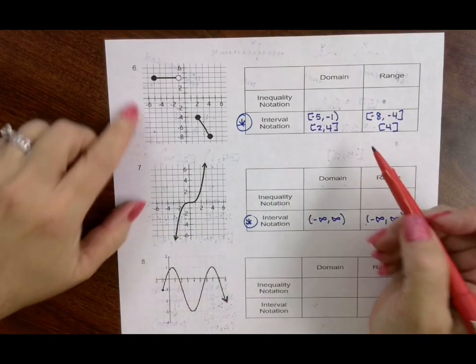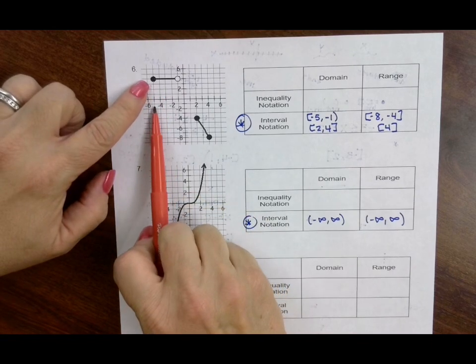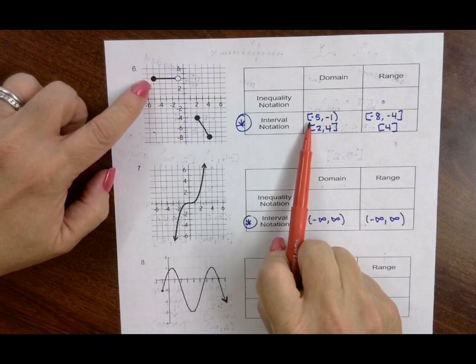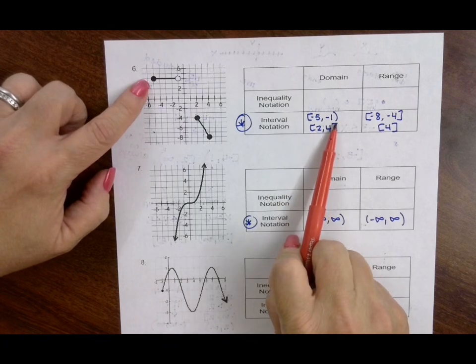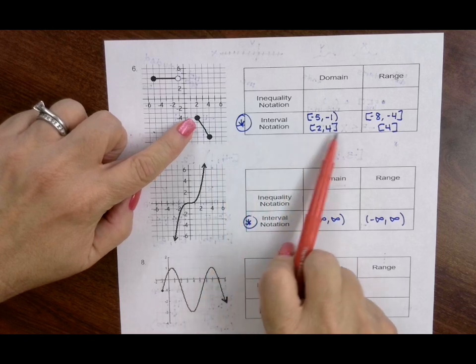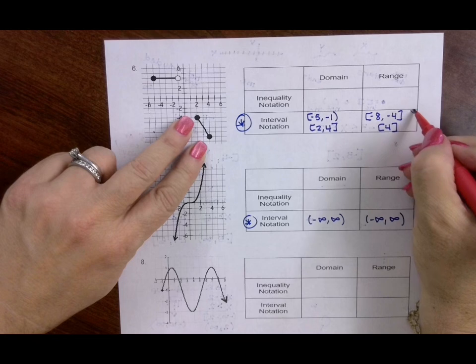Okay, so let's look at this first one. Left to right, I have -5 to -1. This side's a bracket because it's closed. This side's a parenthesis. And then left to right, I go from 2 to 4, and they're both brackets because they're both closed circles.